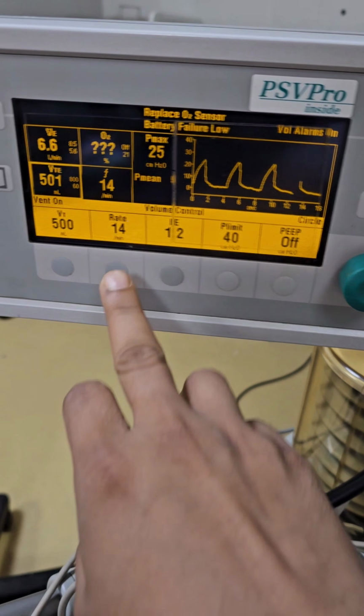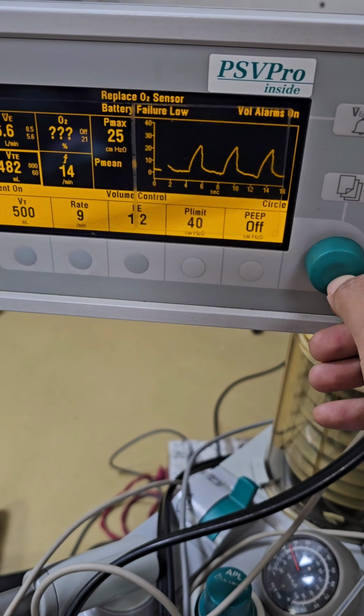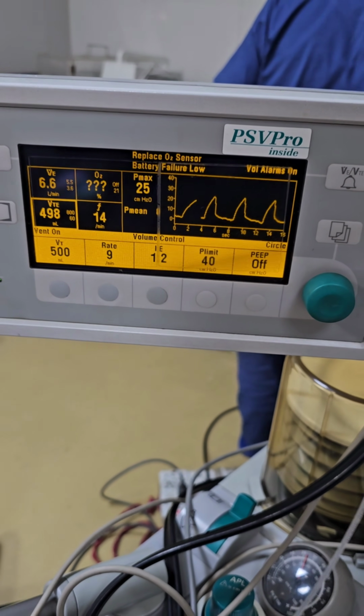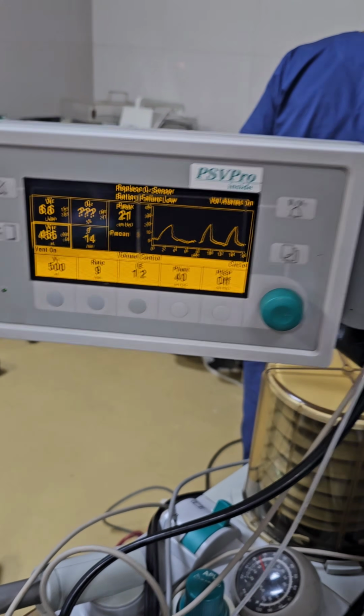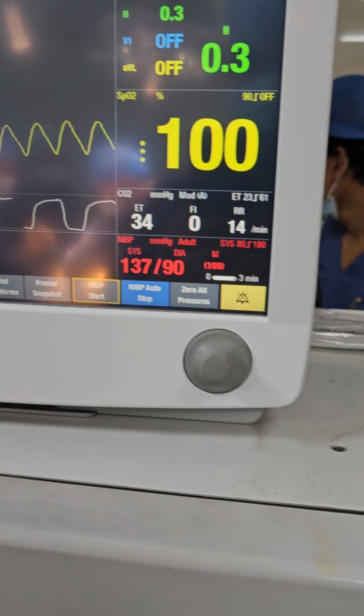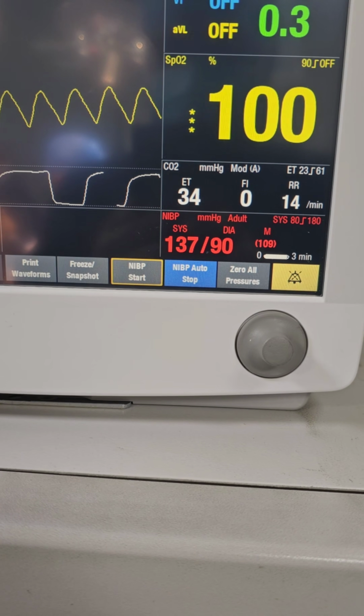And we are reducing the respiratory rate to increase the ETCO2. As we know, if the ETCO2 is reduced, the patient will not trigger breathing during reversal. Yeah, we are seeing the pressure 137 by 90, which is perfectly okay for us.